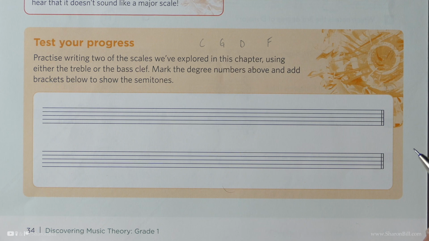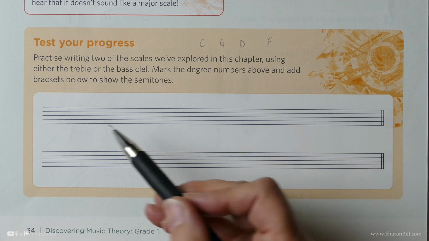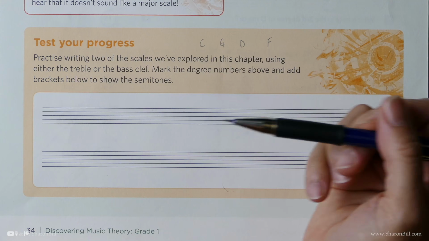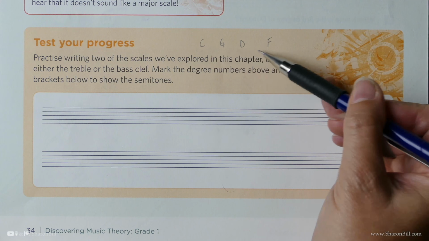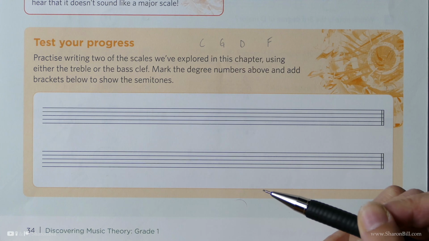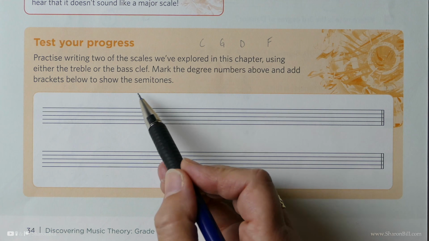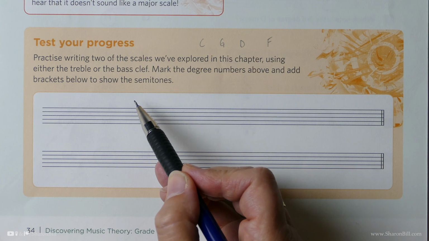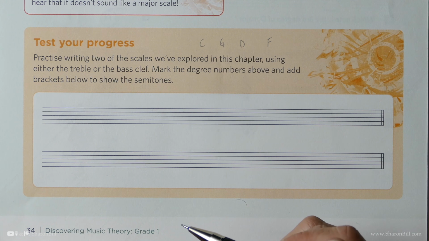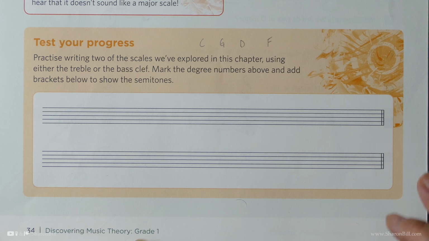And so looking back over the information that you've learned so far, have a go at these. Decide which clef you're going to write it in, decide which scale you want to use, decide whether you're going to do ascending or descending, and decide whether to write semibreves, minims or crotchets. I would write it in semibreves, and then you're not worrying about which way the stems are going to go. So you can choose any number of those variations.